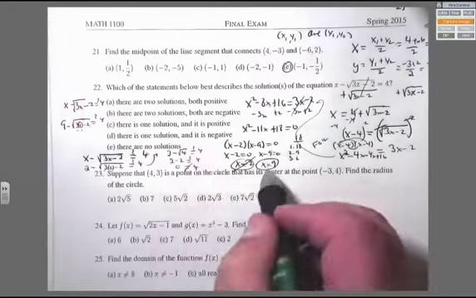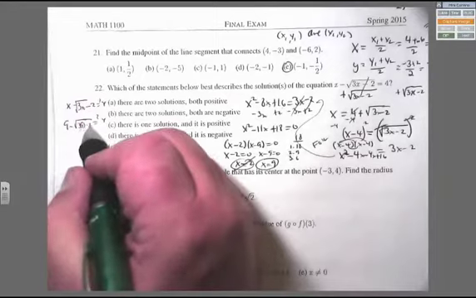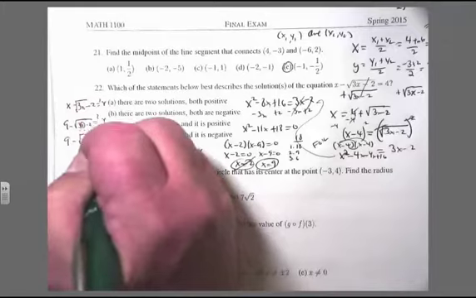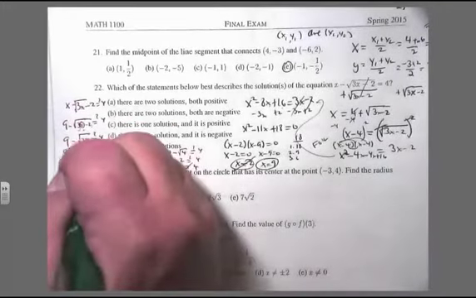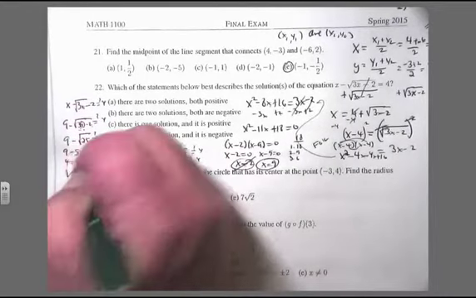Hold on, did I screw something up? Yeah, 3 times 9 is 27, excuse me. 27 minus 2 is 25. 9 minus the square root of 25. Does that equal 4? Square root of 25 is what? So 9 minus 5. Does that equal 4? Yep, 4 equals 4. That checks. X equals 9 actually works.